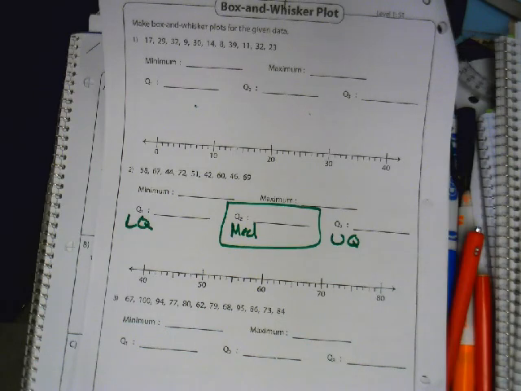Now, if I do the lower quartile, I have 2 numbers in the middle, 44 and 46. So what's in the middle of 44 and 46? Nice. And then I do the upper quartile. They did it so easy for you. Okay, now we graph.